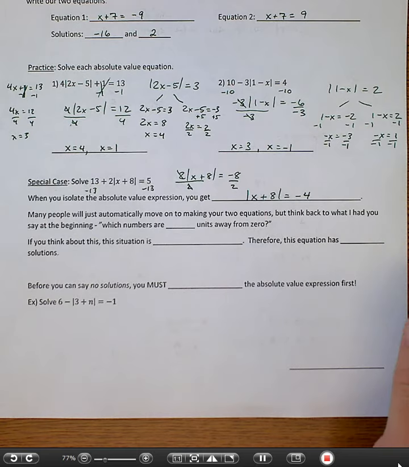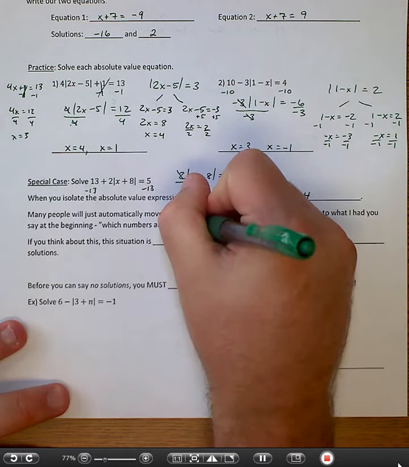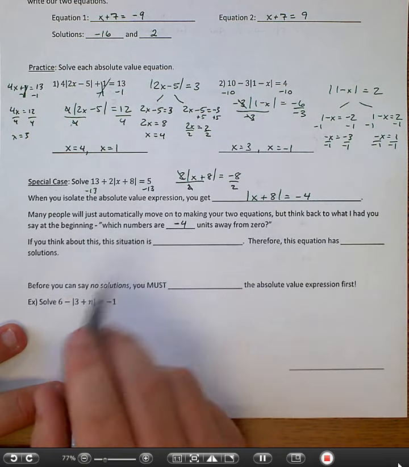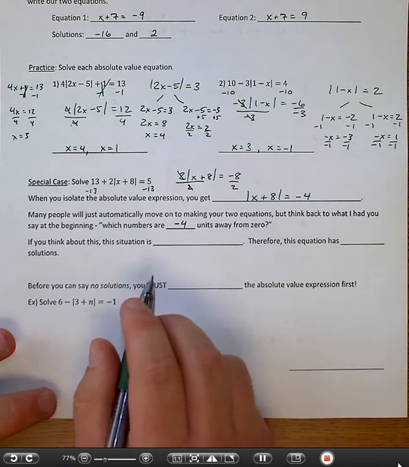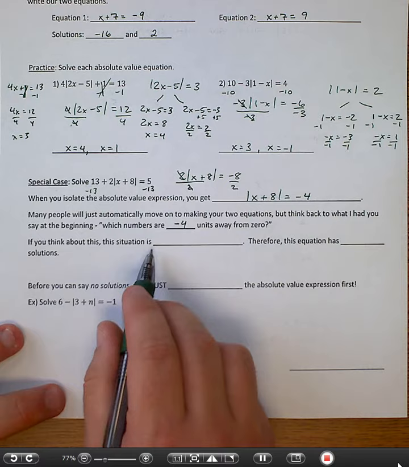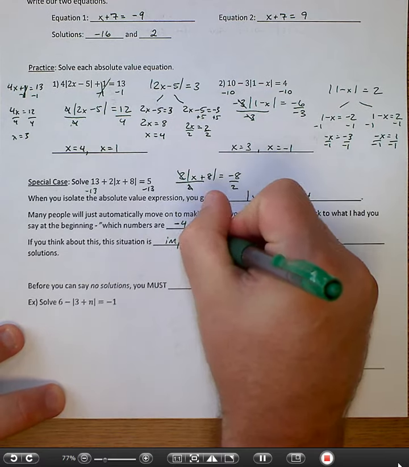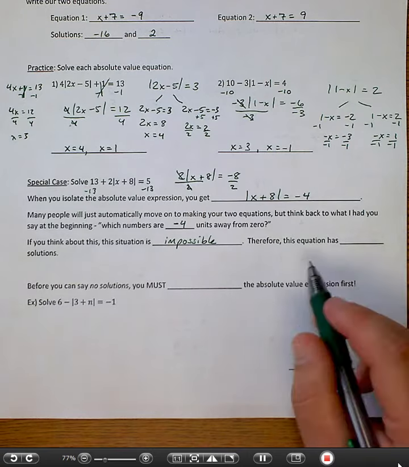But think back to what I had you say at the beginning. Which numbers are negative 4 units away from 0? When you ask that question, you should think, wait a second, that doesn't make any sense. This situation is impossible. You can't be negative 4 units away from 0, because distances are always positive. Therefore, this equation has no solutions.